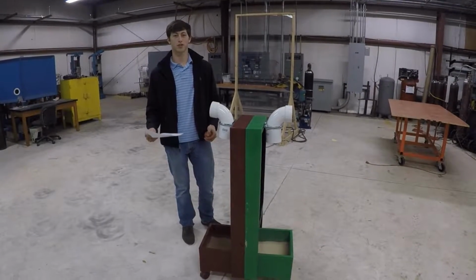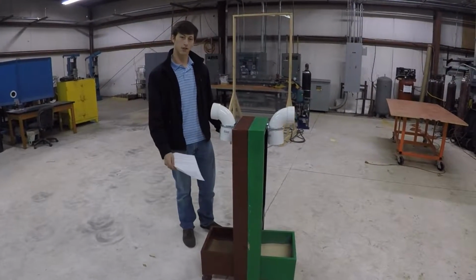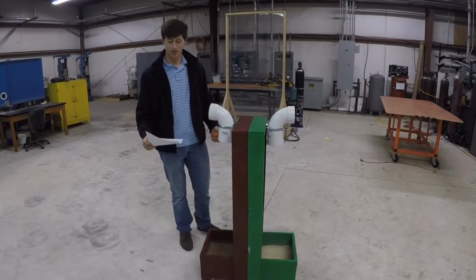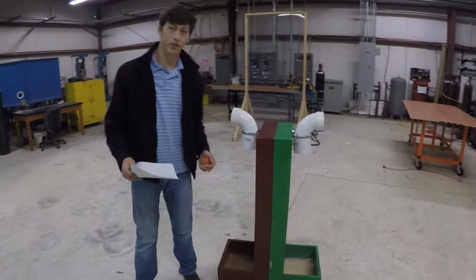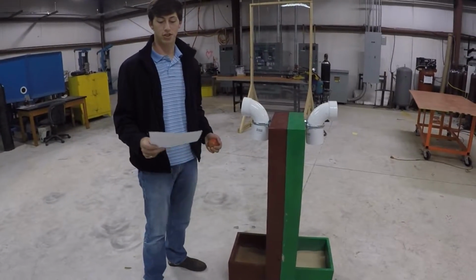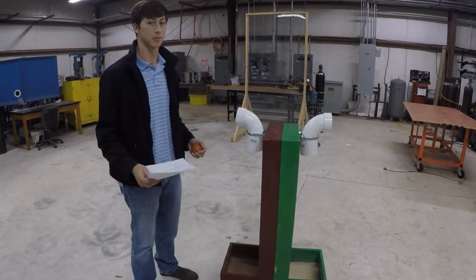Hi, John Wolf here, and we're going to show you how to use our awesome design called Meteor. We're going to run 3 experiments with this design. The first experiment is going to be the surface density experiment.